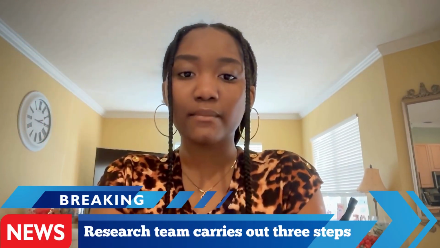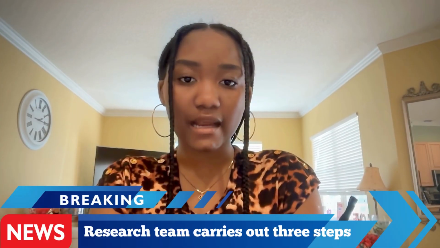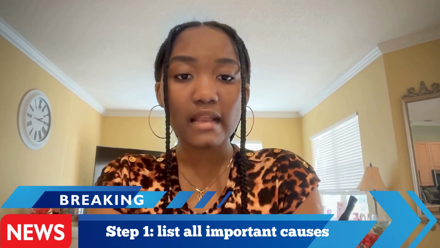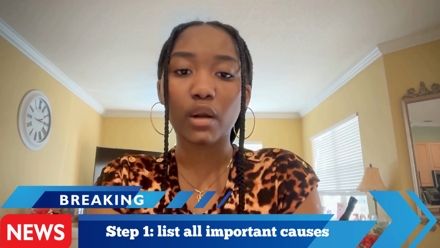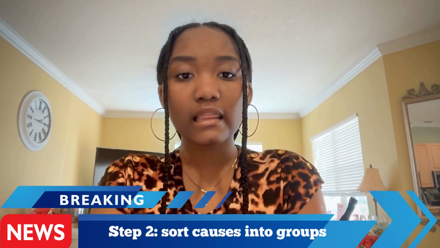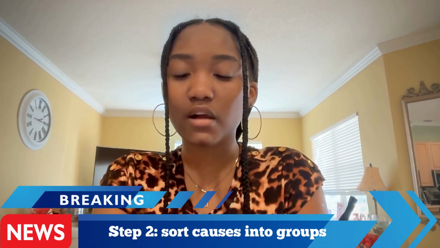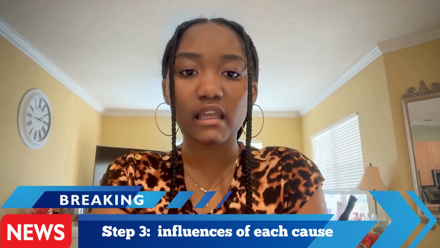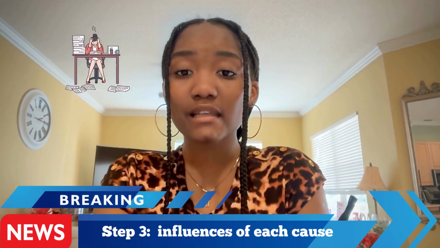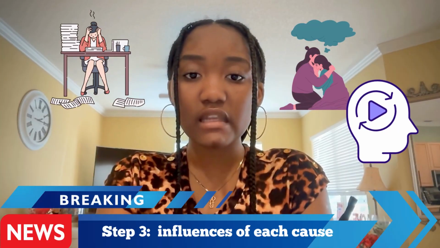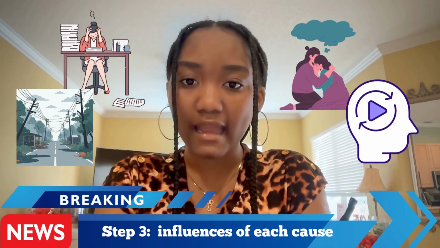The research team carried out 3 steps. First, students listed all causes they believed were important. Second, they sorted those causes into groups, which showed clear agreement on the 5 themes. Third, they rated how influential each cause was. Stress, depression, repetitive use, and poor home life were rated the highest.